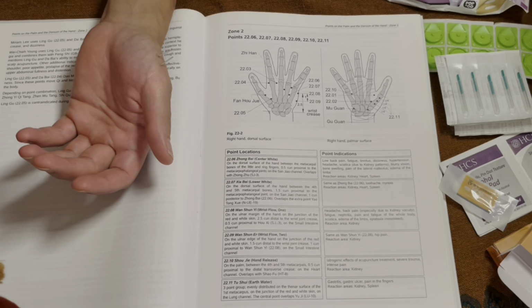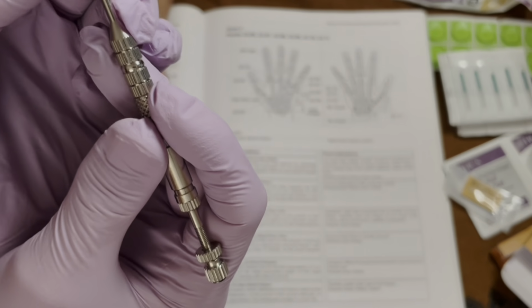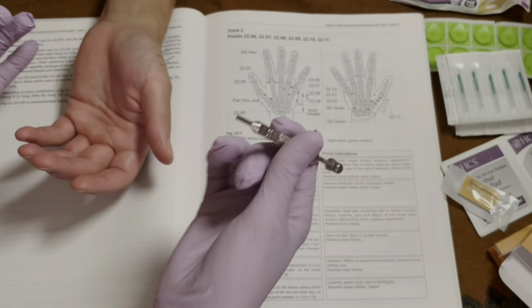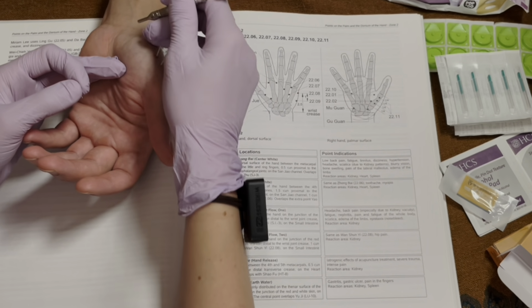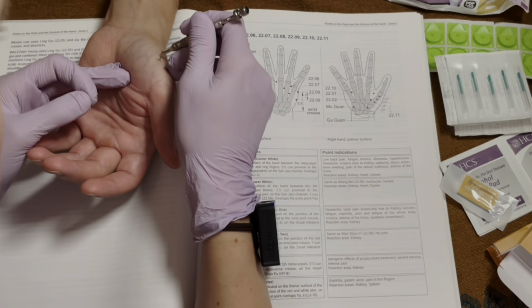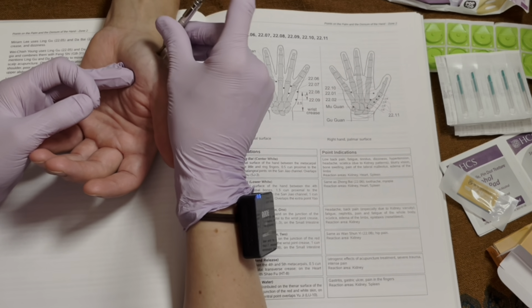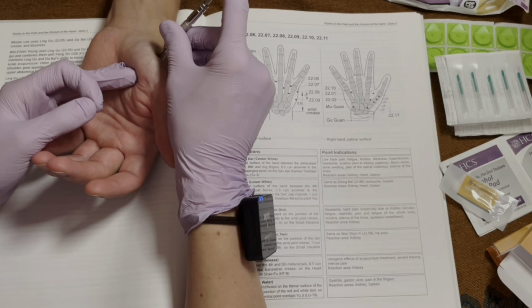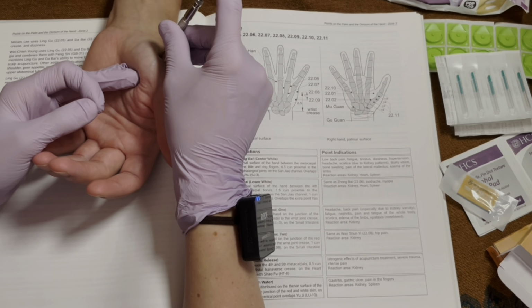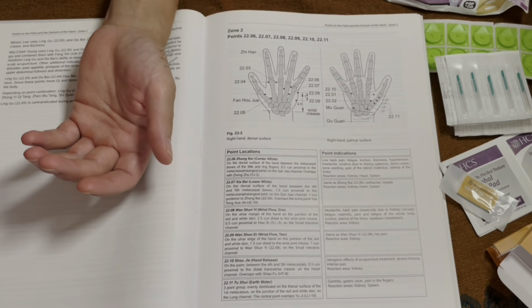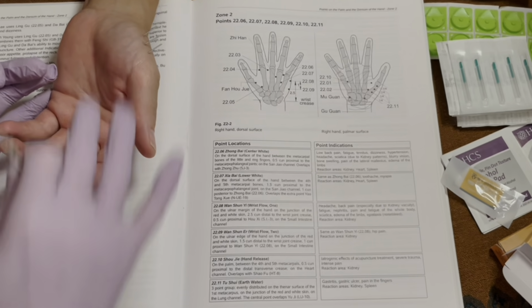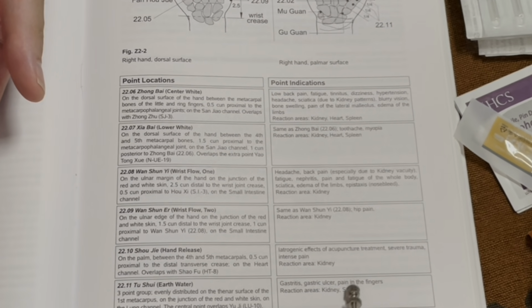How was that? Not bad? All right, and the final point of 2211 is another halfway. We always want to make sure we're avoiding the veins. It's not a huge deal if you hit them, but we want to avoid it if we can. So nice deep breath in and release. Okay. All right. So the actions of 2211 are for gastritis, gastric ulcer, pain in the fingers, and the reaction areas are the kidney and spleen.